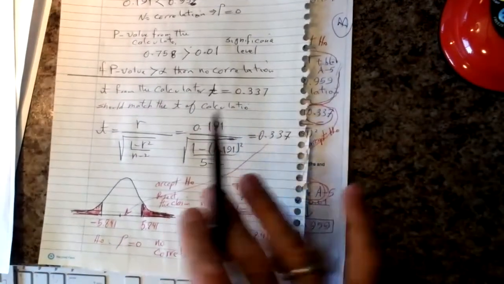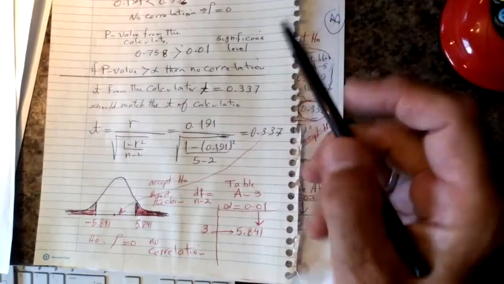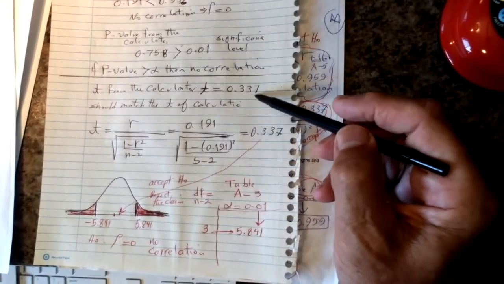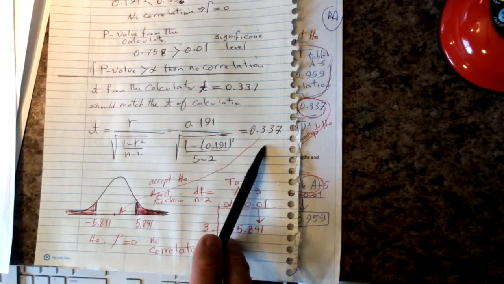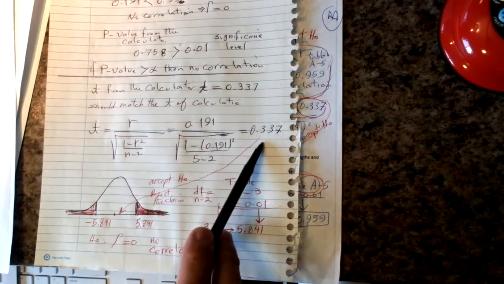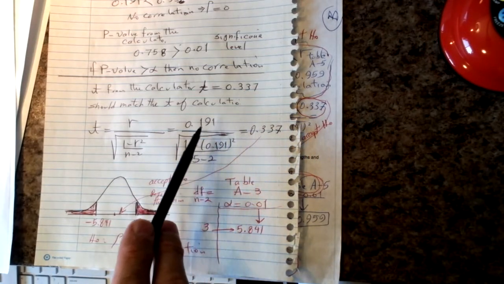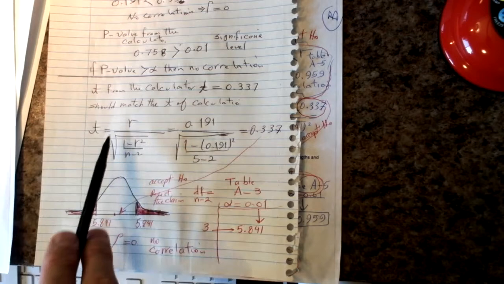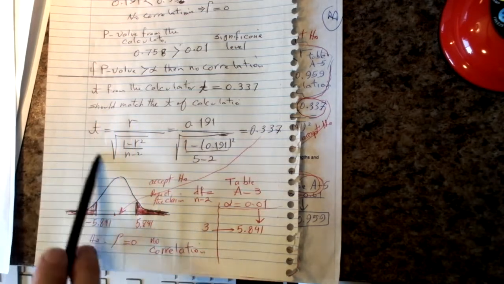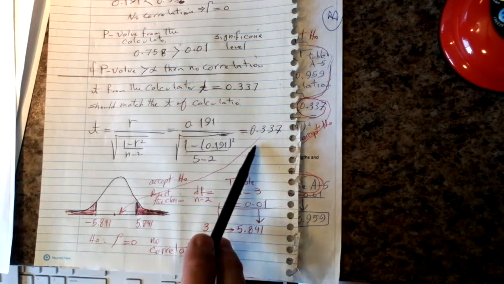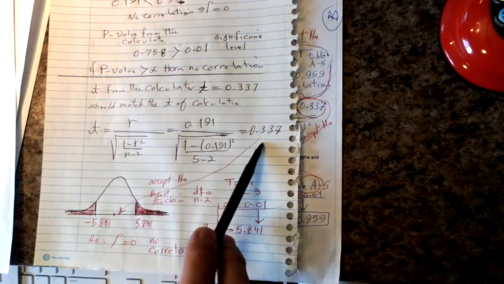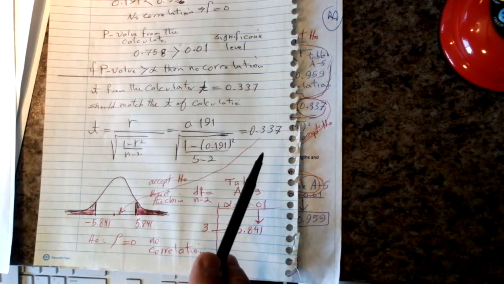Now, what's the third proof that you don't have any correlation? You find the T through the calculator, and if you want to do the hand calculations, you still come up with these numbers. So the calculator is just to verify that number, right? So let's say we ask you to show the hand calculations. You just write this formula. You have R, you have N, you plug it in, and you should come up with this value, and the calculator will verify that.